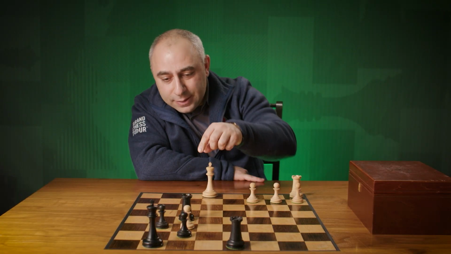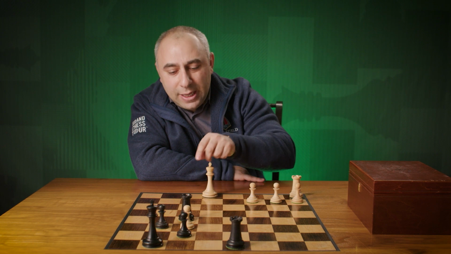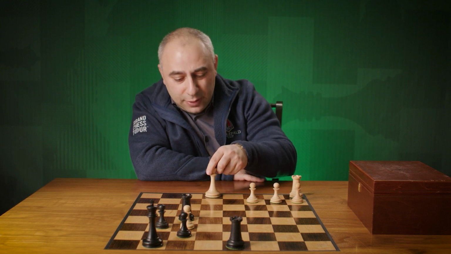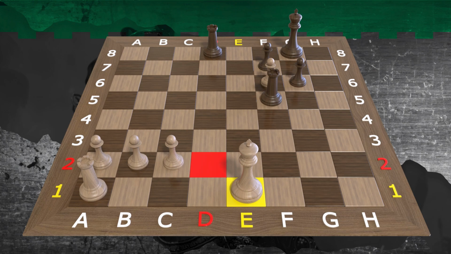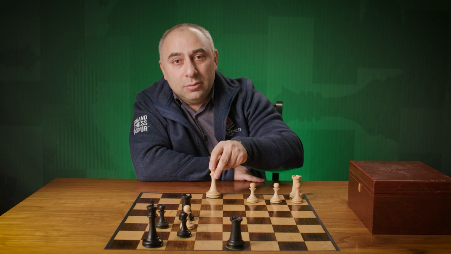f1 because black has a rook on the f file and the rook is covering the f1 square, so you cannot walk into a check. Same example is here. If you try to move the king to d2 here, now there is another rook on d8. You cannot do that. That would be an illegal move.